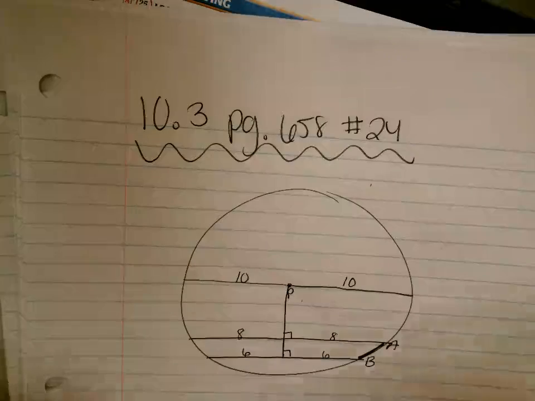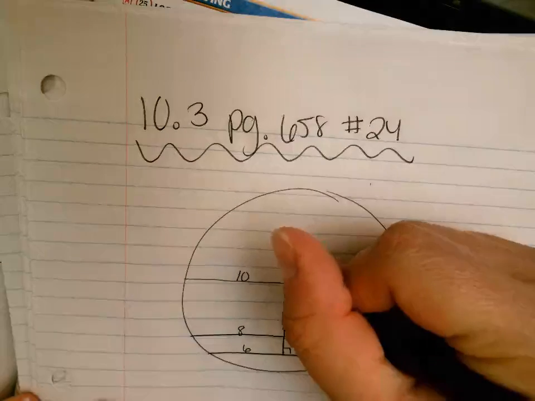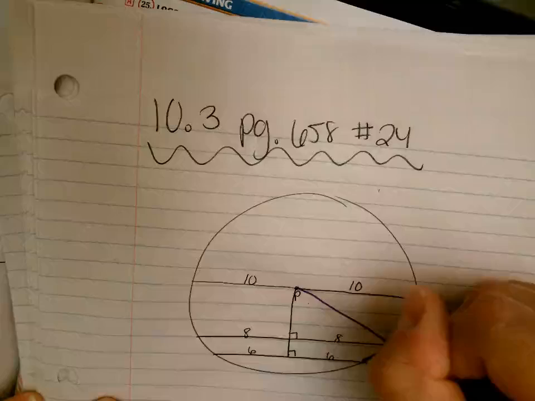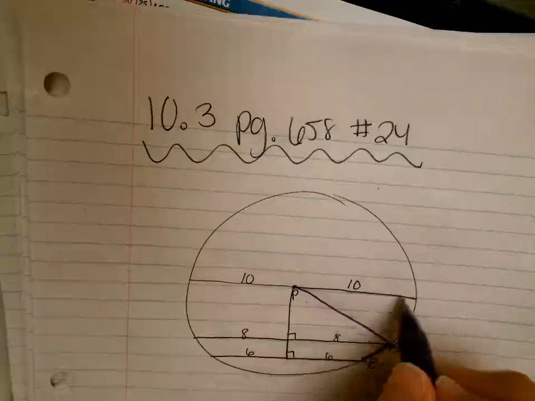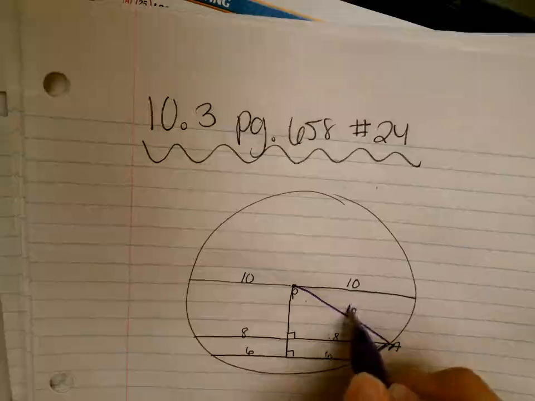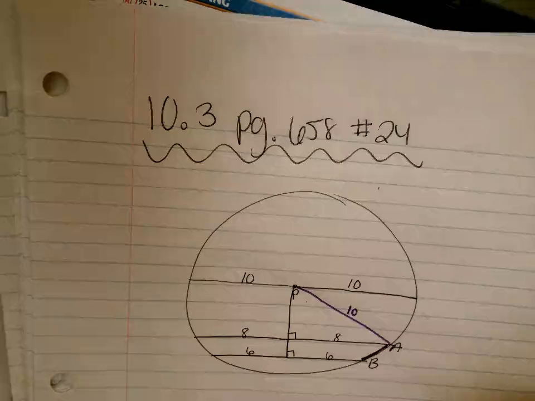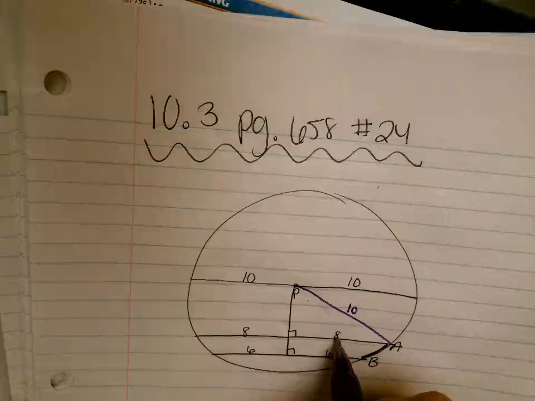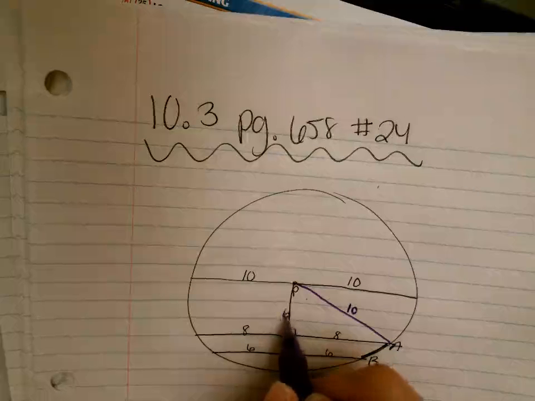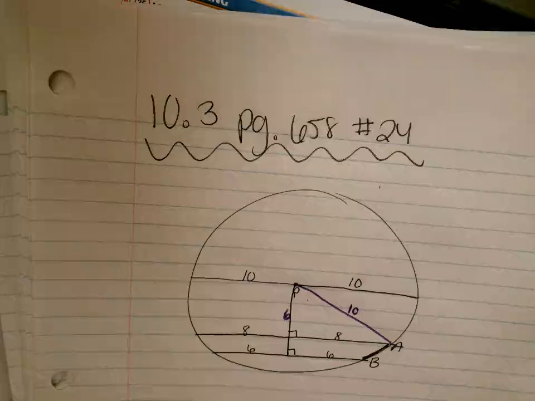So I am going to draw a triangle. So if this is the radius of 10, then this radius is also 10, because all the radii are going to be 10. 5 times 2 is 10, 4 times 2 is 8, 3 times 2 is 6. This is a multiple of a 3, 4, 5 triangle.